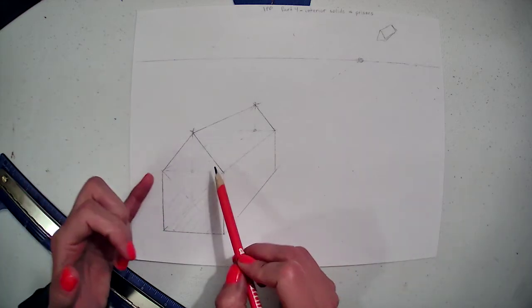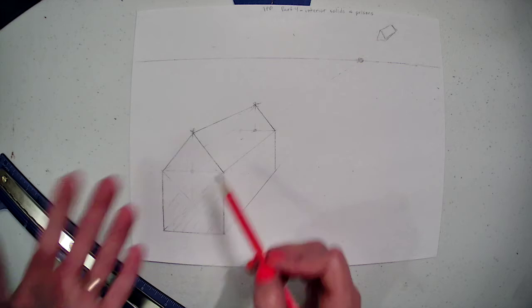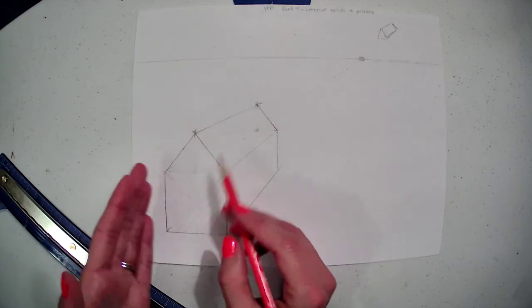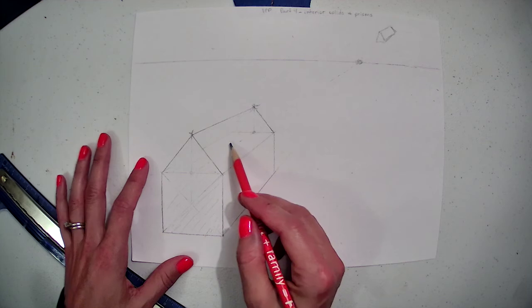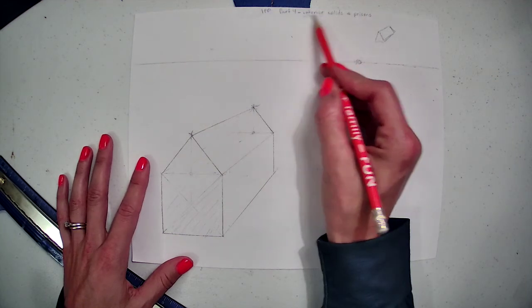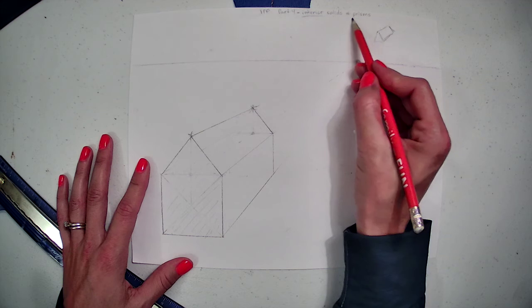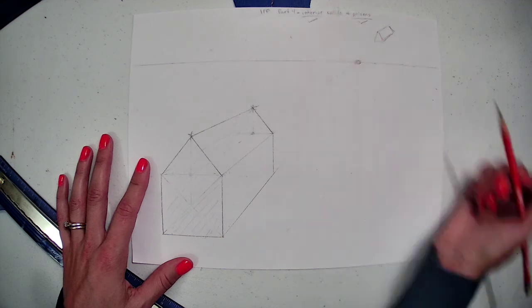Know how to do this as a standard way of drawing first and prove to me that you can do this. So this is one skill set I want you to show me you can do. The other skill set is drawing the interior of a solid. So you just did the prism. That was good. Now let's show that we can do the interior.